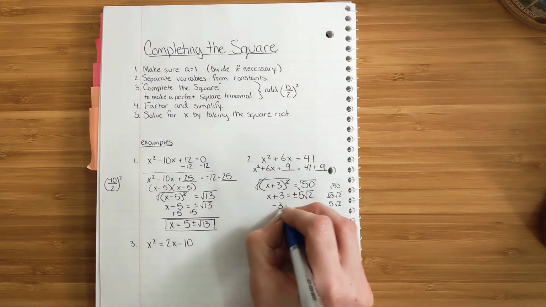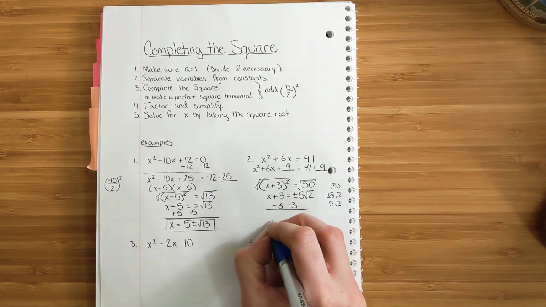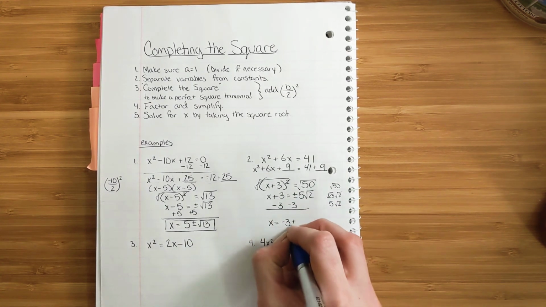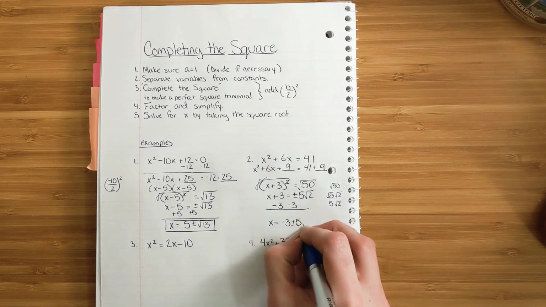Okay, this is in simplest radical form. So just isolate the x by subtracting 3 to the other side, and you would get x equals negative 3 plus or minus 5 radical 2.